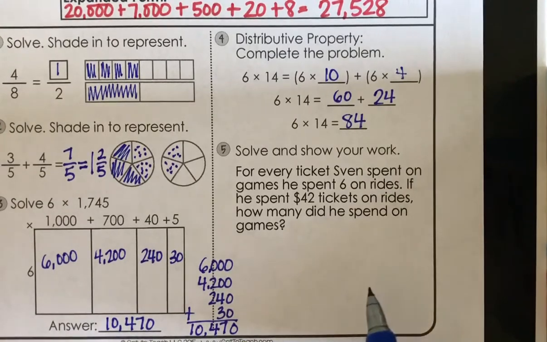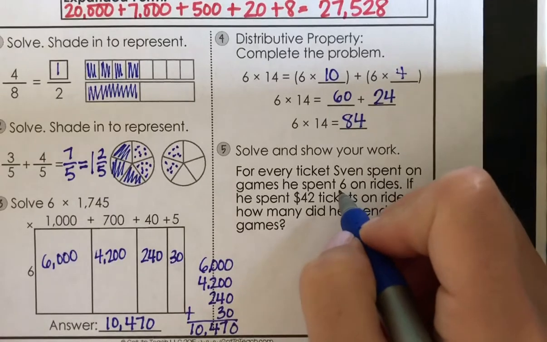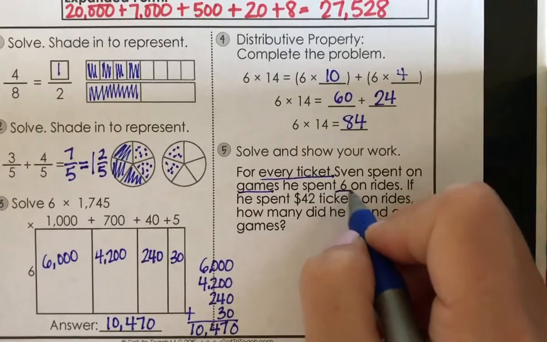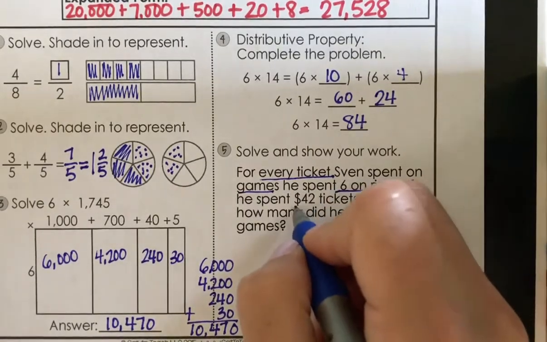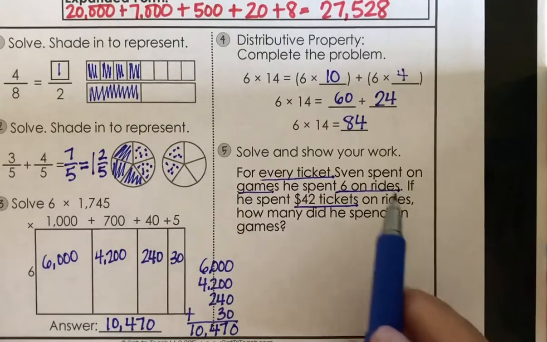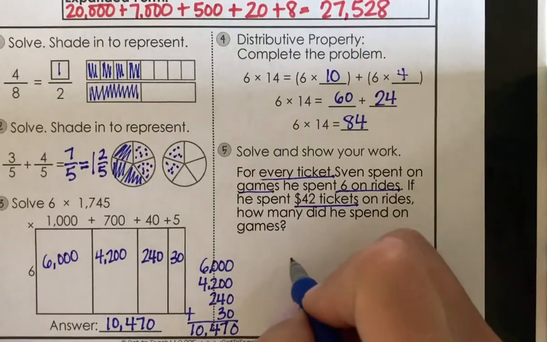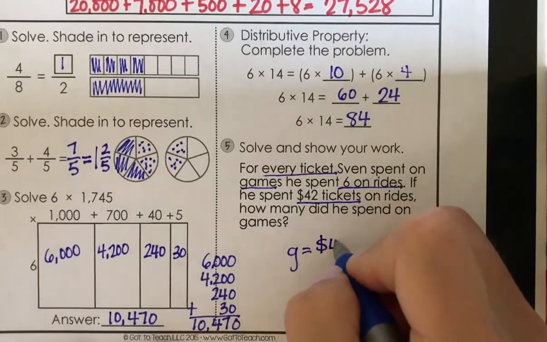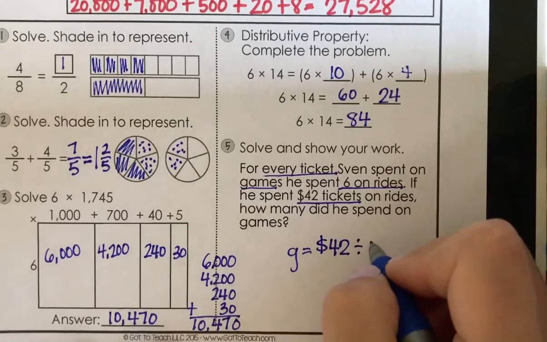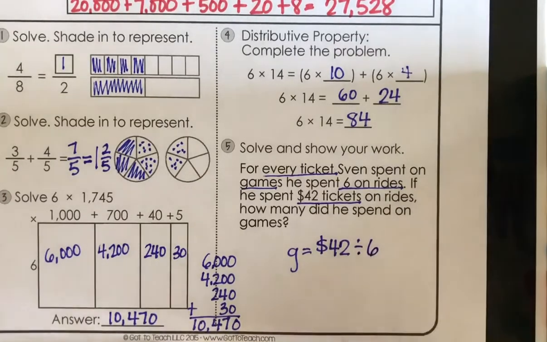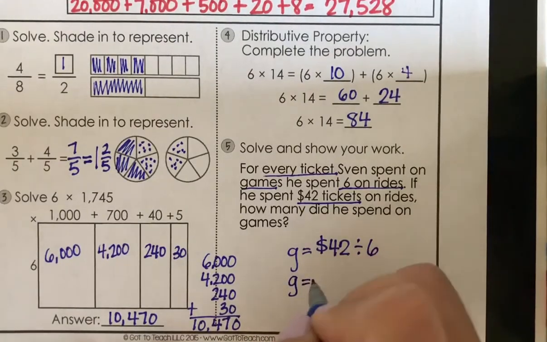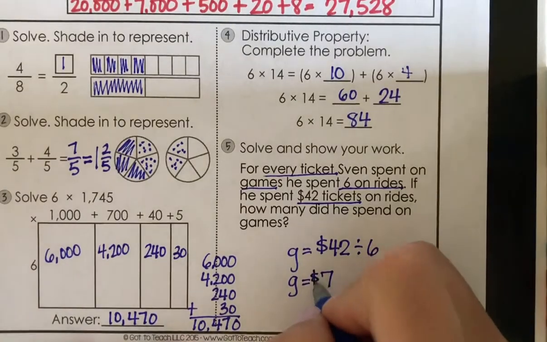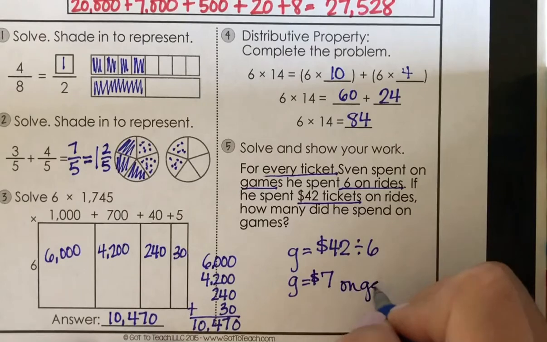All right, so first of all, what do we know? We know that for every ticket that he spent on games, he's going to spend 6 on rides. So if he spent $42 in tickets on rides, how many did he spend on games? So we're solving for G, games. This is set up as a division problem. You should have done 42 divided by 6. So G is going to be equal to 7. He spent $7 on games.